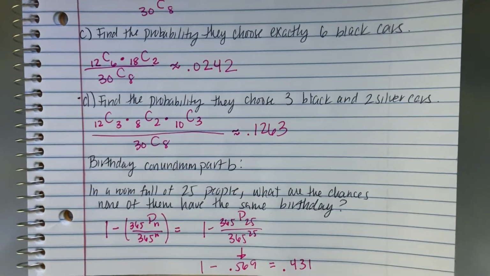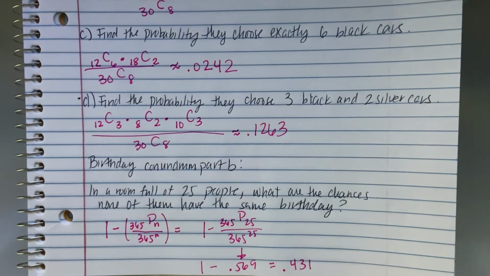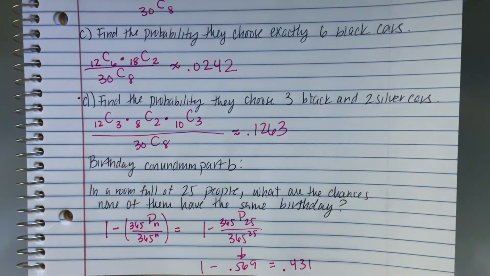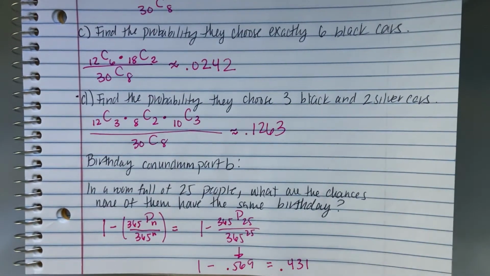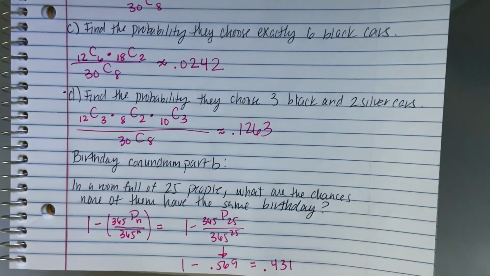What does that actually mean? Well, let's think about that. That means if you have 25 people in a room, there's only a 43% chance that none of them have the same birthday. And you're like, how is that possible? There are 365 days, and yet with only 25 people, you have a greater than 50% chance that 2 of them have the same birthday. It's one of those things that's kind of crazy to people. And they don't think that it should take that much.